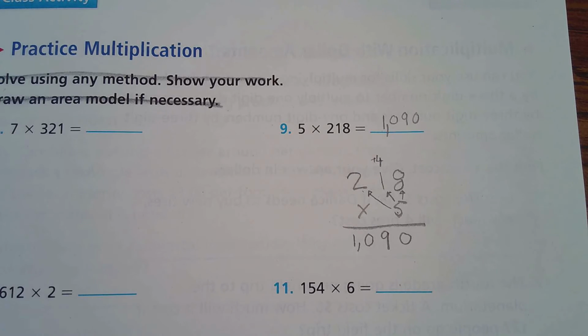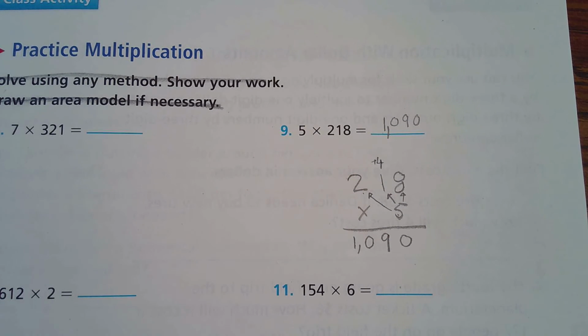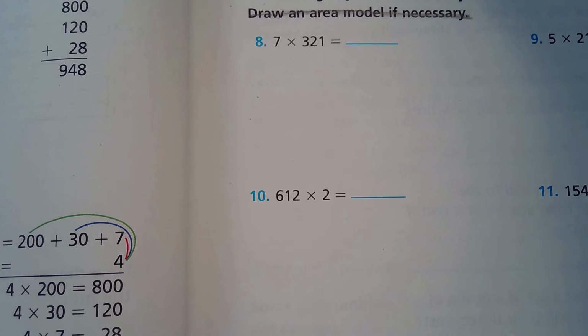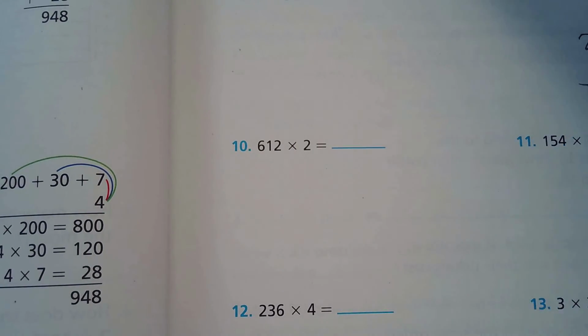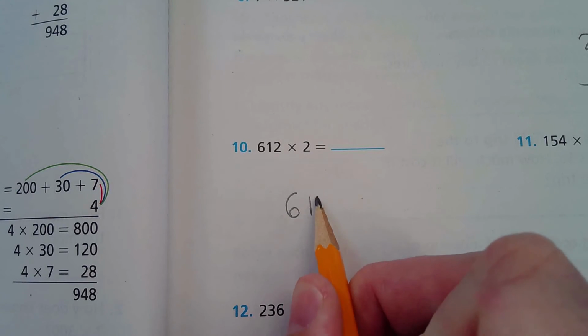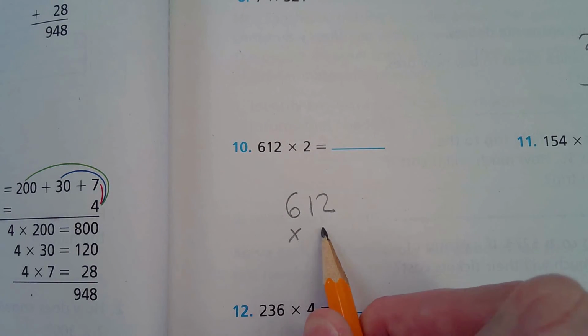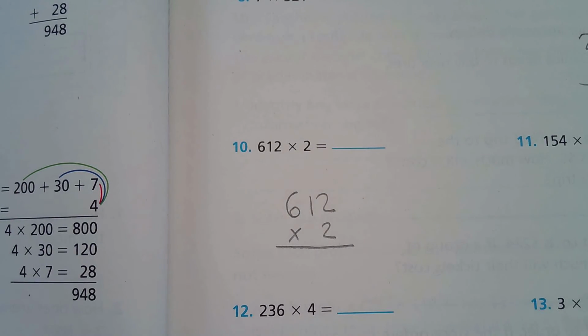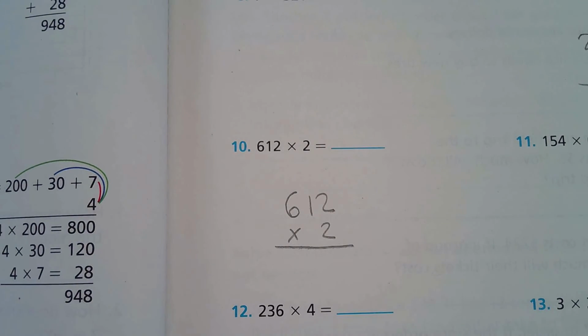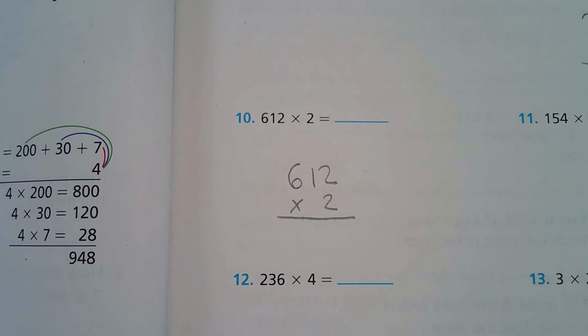Okay? Again, we're not going to have you finish this whole page. I'm going to have you do your work in IXL so that you can show us and have it be easier to turn in. But I will. Let's do number 10 together. Check it out. I found one that's got a 2 on it. So let's start by doing 612 times 2. Okay? So I'm going to go slow on this one, and you're going to go along with me and then see if we get the same answer.